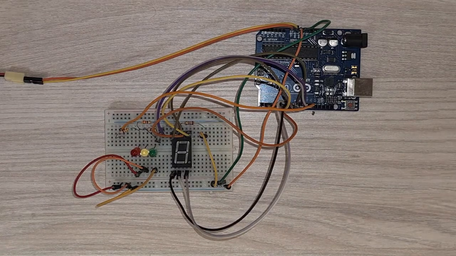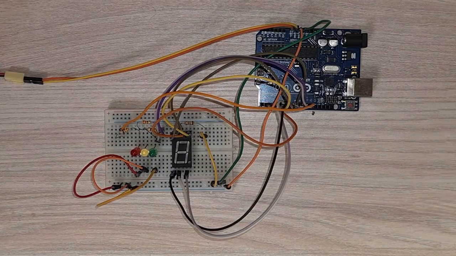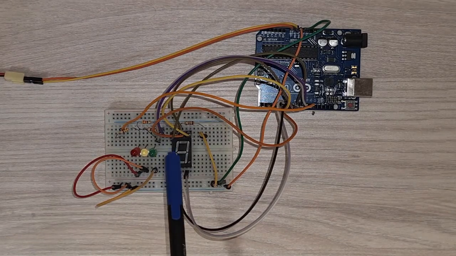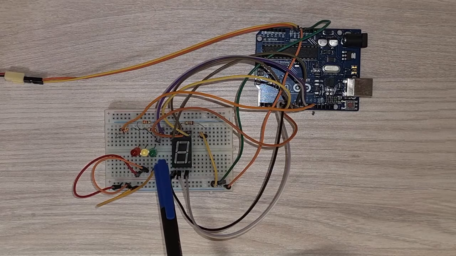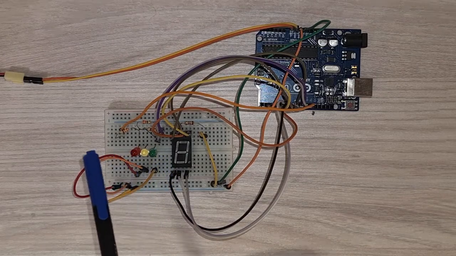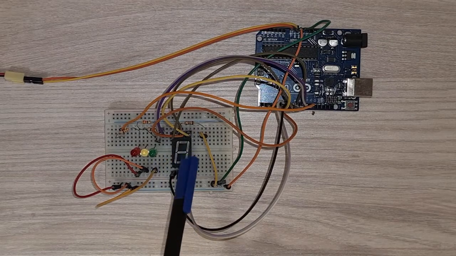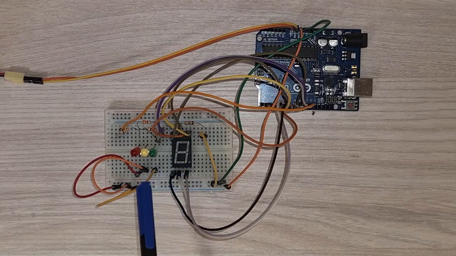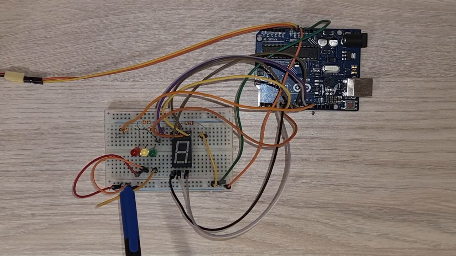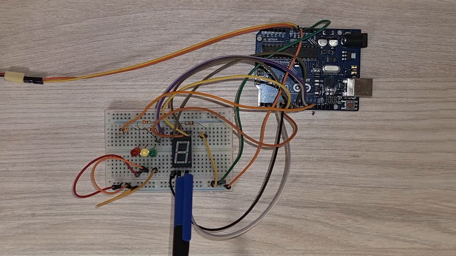In this part, we're going to see how this project works. This project is called traffic light. Why? Because it has a number that counts and a green LED, a yellow LED, and a red LED, which is similar to what we have in traffic lights in the real world, which indicate the remaining time of the traffic light, and the LEDs indicate whether cars go to the next street or not.